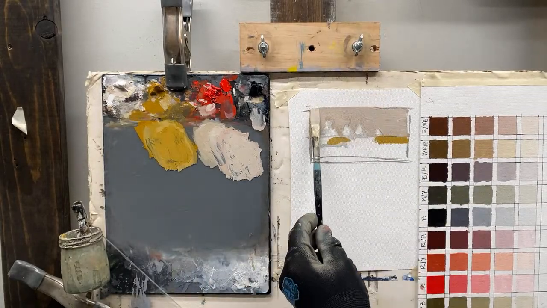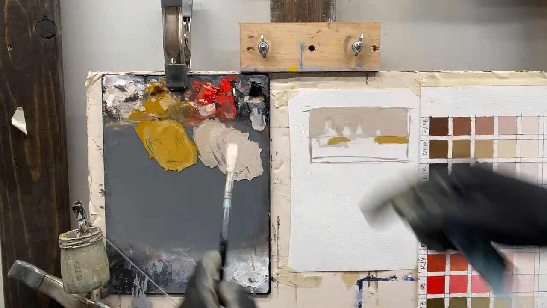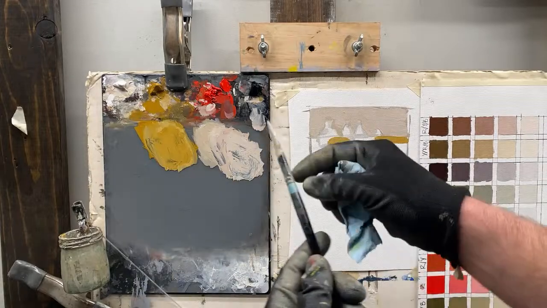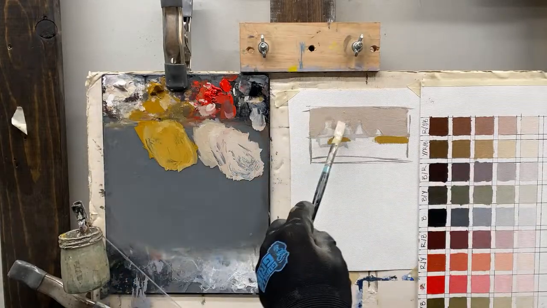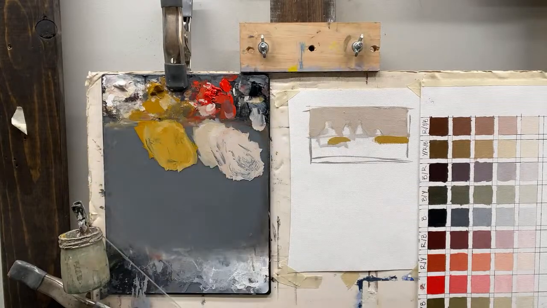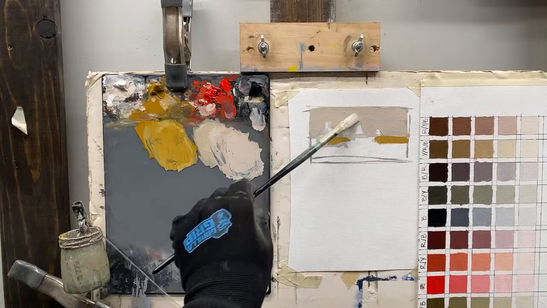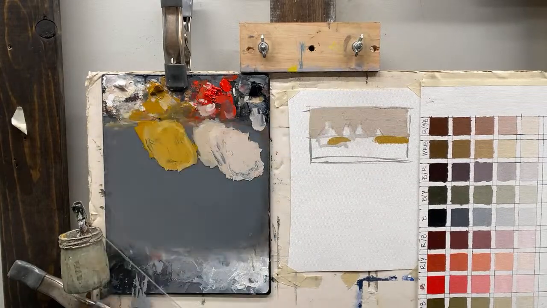I'm really using the side, all the paint that's getting closer and closer to the ferrule of the brush. The ferrule of the brush is the metal part. And I'm just trying to pave another layer of paint down on top without touching it too much.